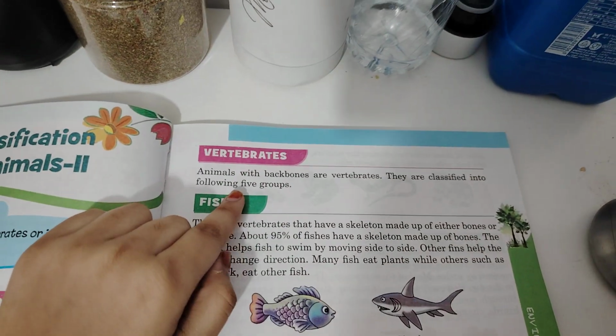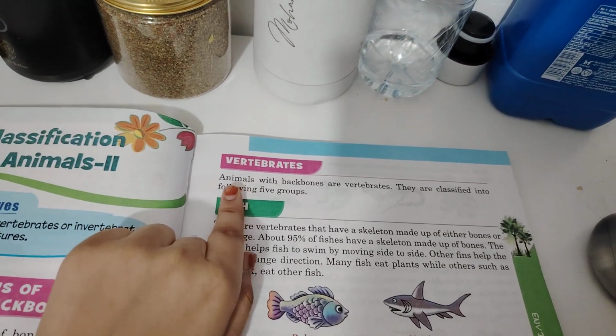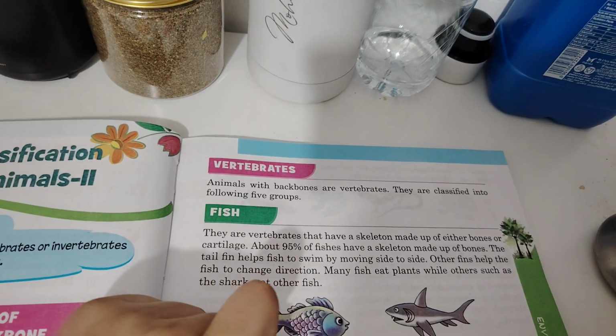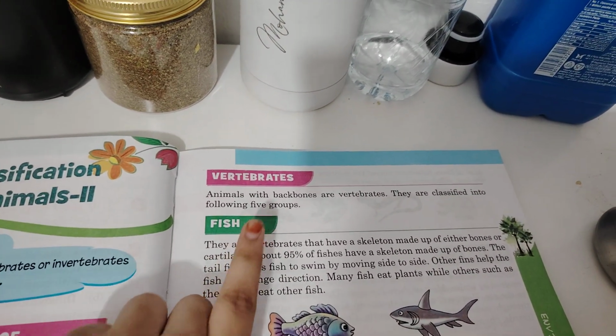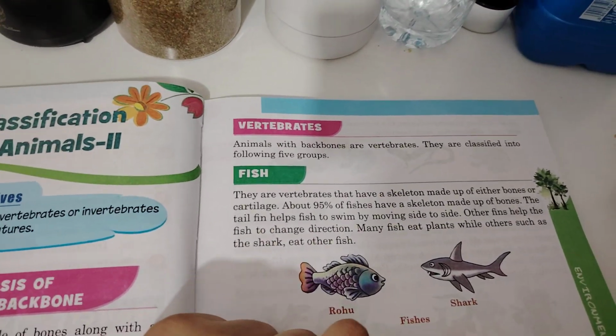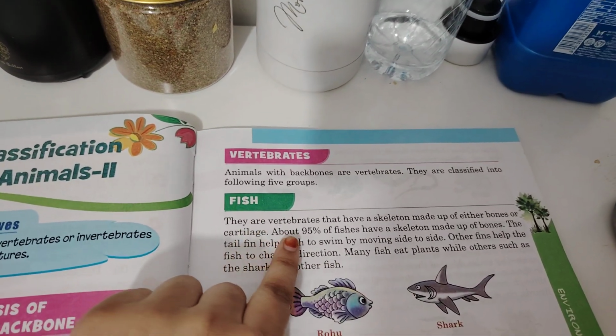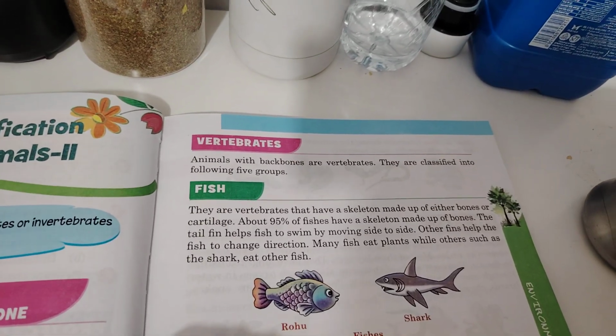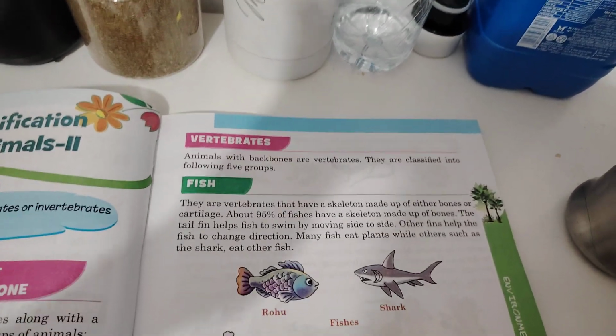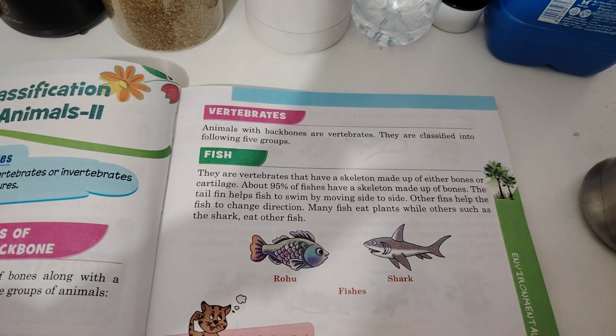Okay, so here we came to vertebrates. Animals with a backbone are vertebrates. They are classified into the following 5 groups. Fish. They are vertebrates because they have a skeleton. They have a skeleton made up of either bones or cartilage. About 94% of fishes have a skeleton made up of bones.